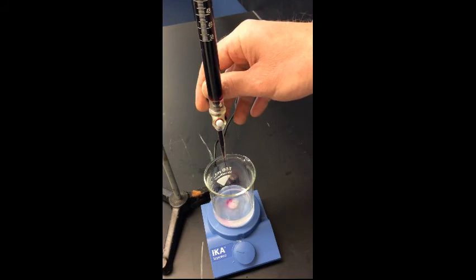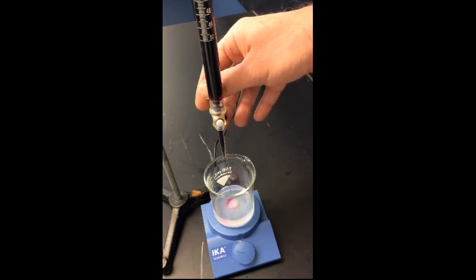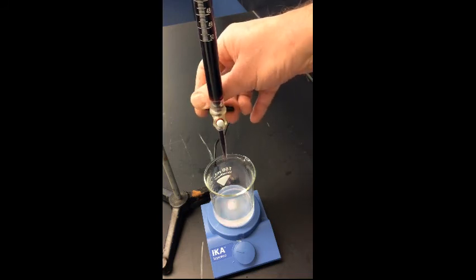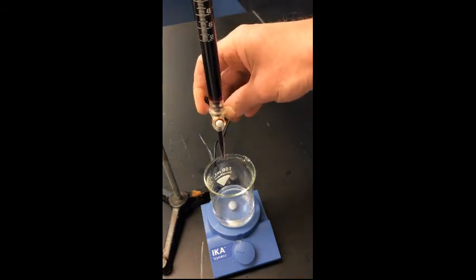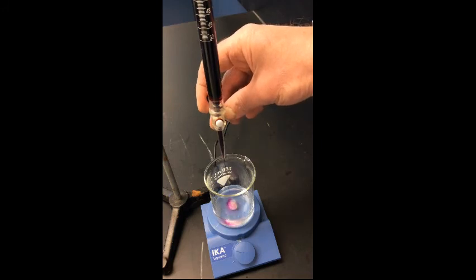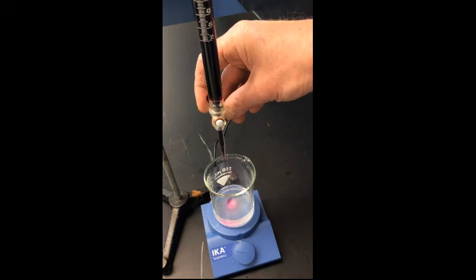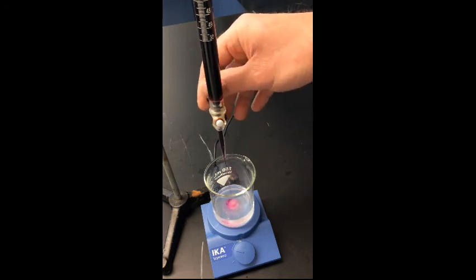We don't normally want to speed up the titration. We want to give it some time. And again, we're looking for that pale pink color.